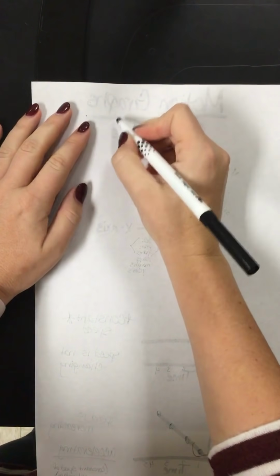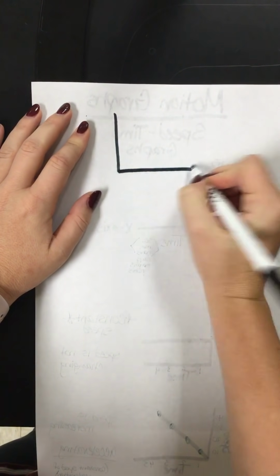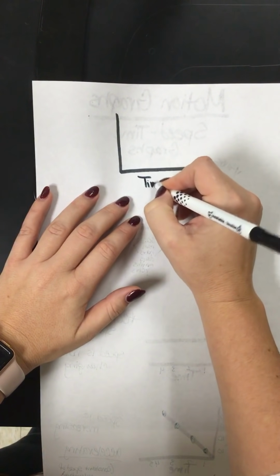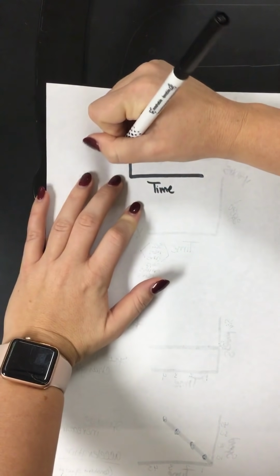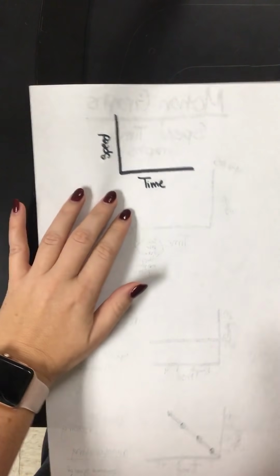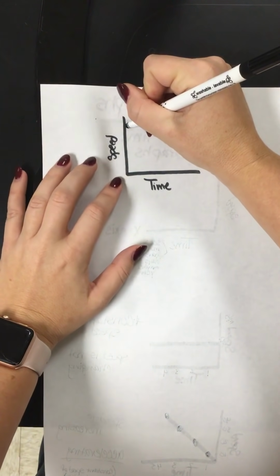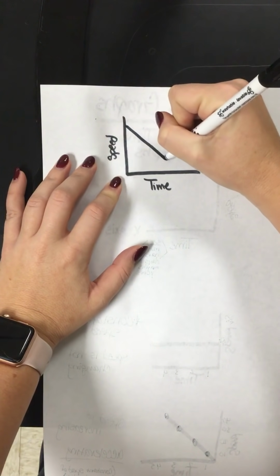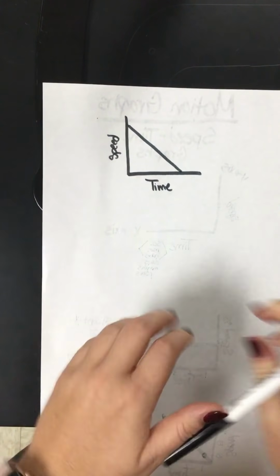So we're going to move on to the next graph. Let's draw our axis. What always goes on the x-axis? That's right, time. Speed goes on the y. So here's the next kind of graph we need to look at. I'm starting out going really fast, and then as time goes on, my line goes down. So we need to figure out what kind of pattern is happening here.